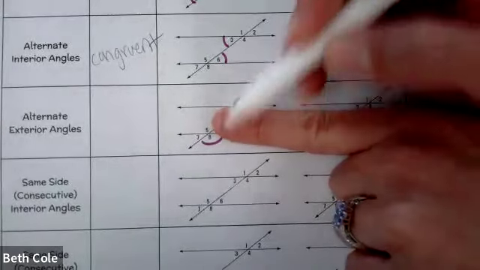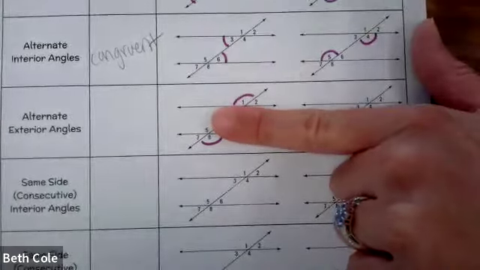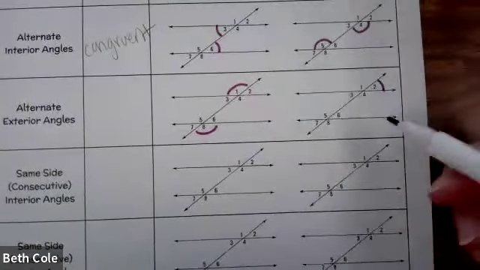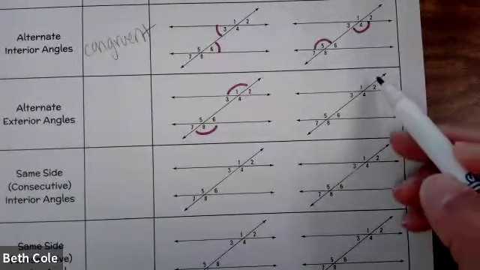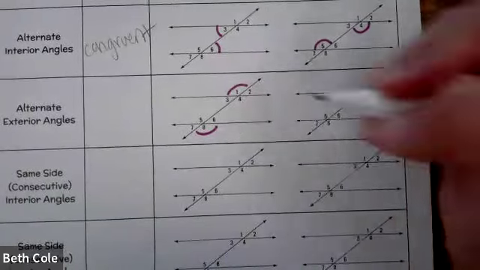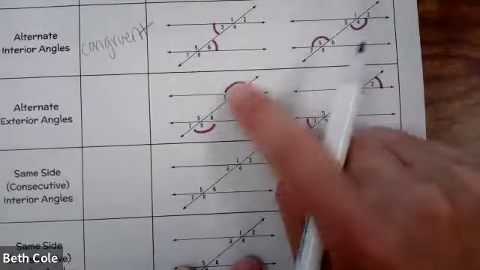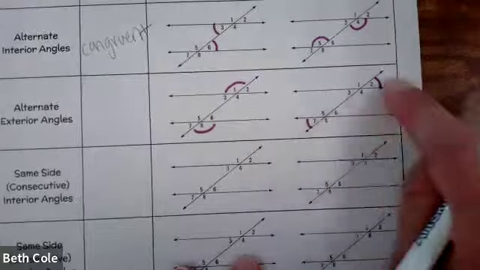Also, do you notice how they're both big? Cool, okay. Now, what would the other pair be? It would be angle 2, and what would be alternate exterior with 7, good. So on the other side of the transversal, but exterior. Do you see how both of these are big? They're the same, and both of these are small. So again, congruent.